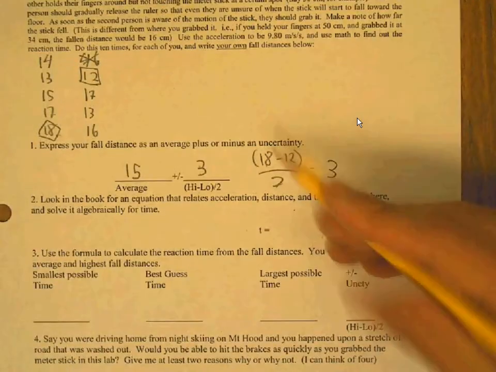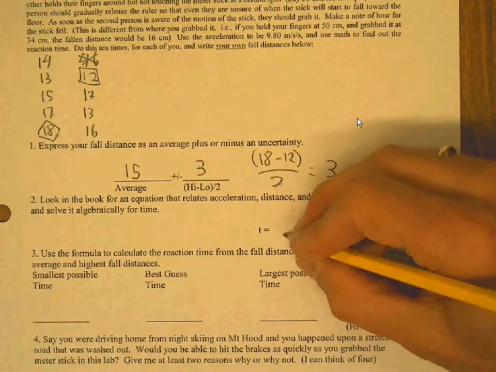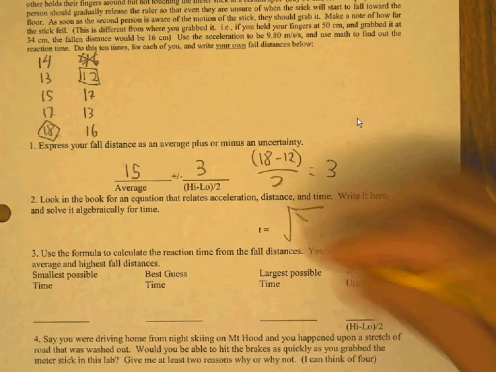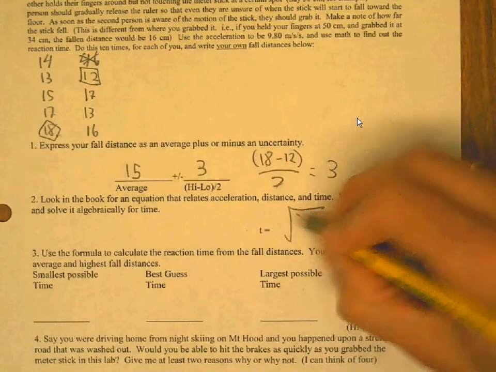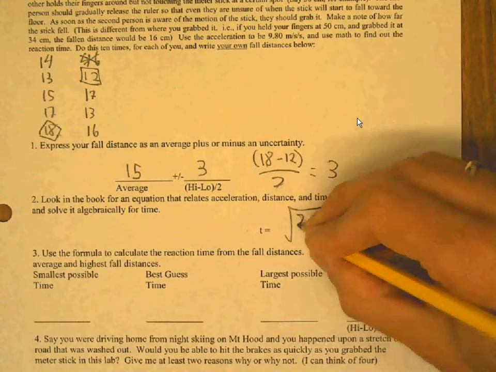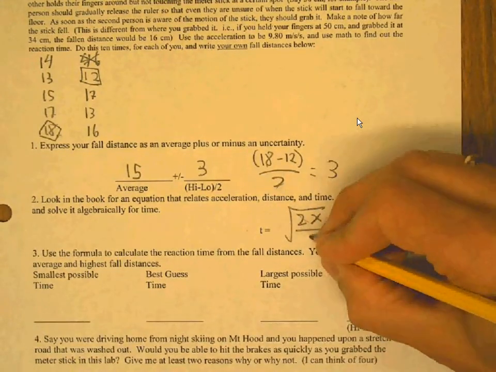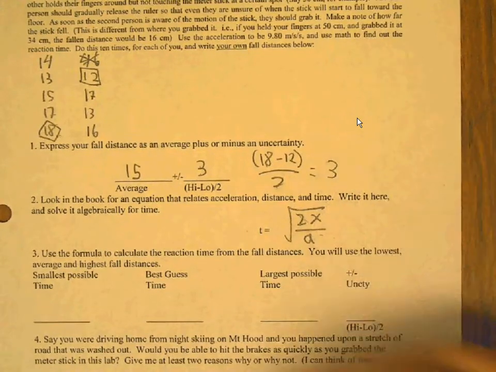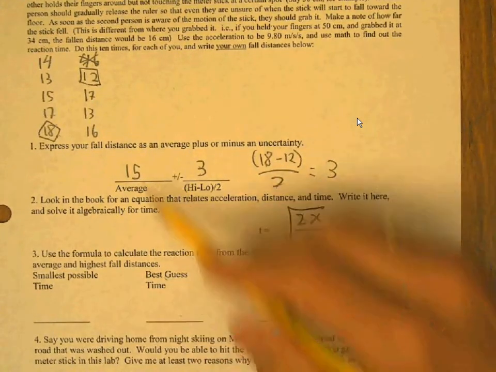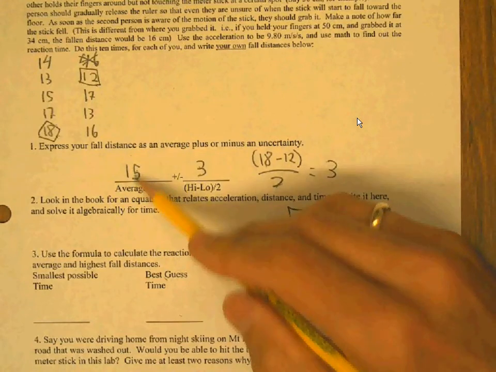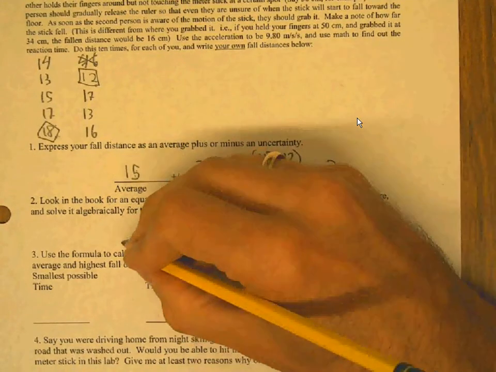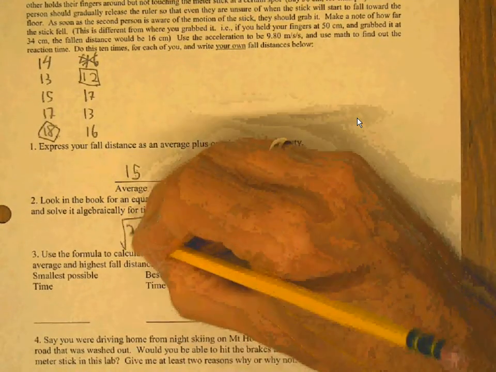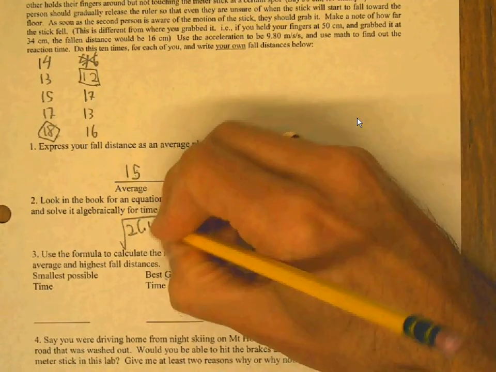Okay, now my formula is that time is the square root of 2x over a, where a is 9.8. For example, for my best guess time, I'm going to take my average, which is my best guess. So I'm going to go square root of 2 times 0.15.